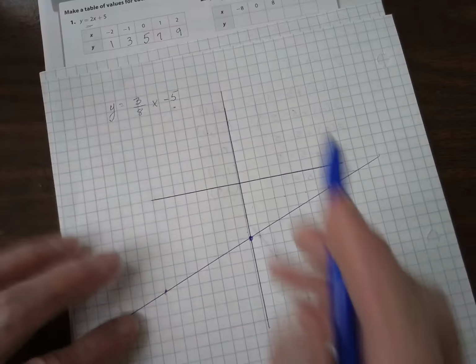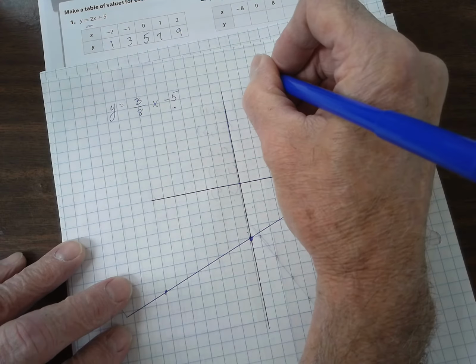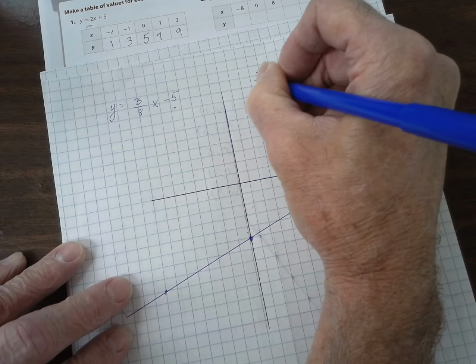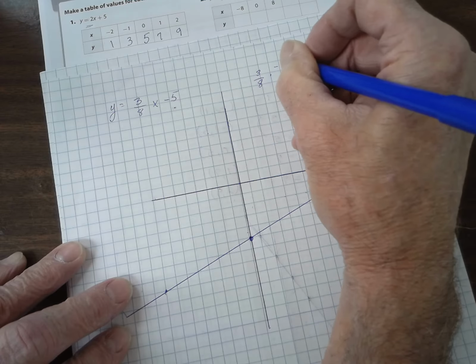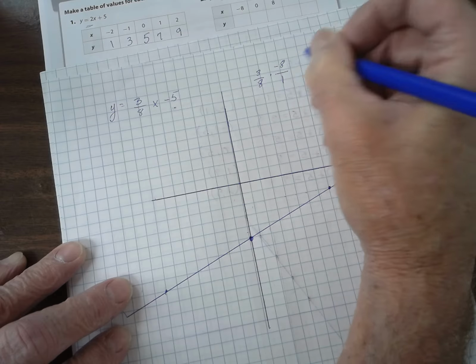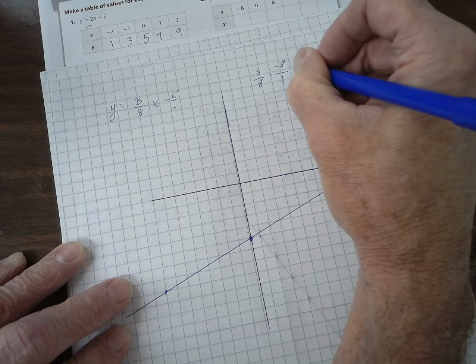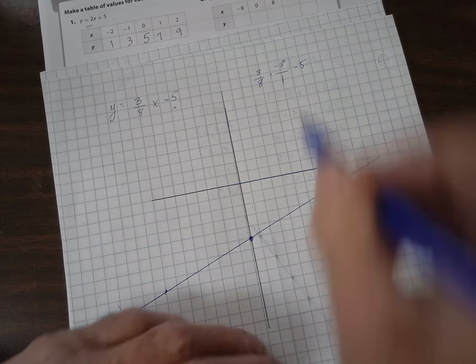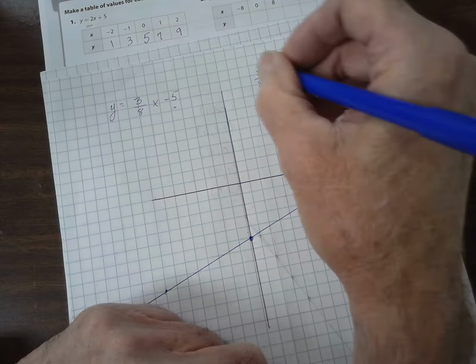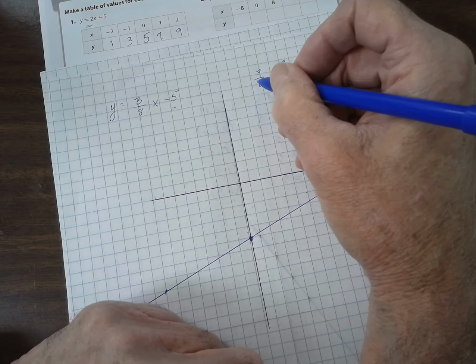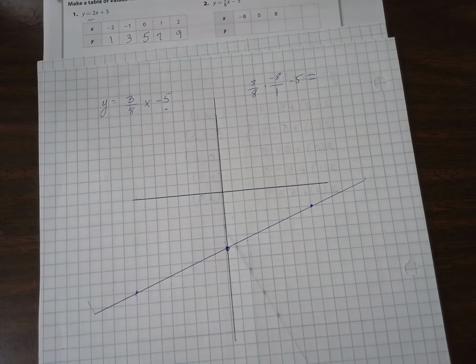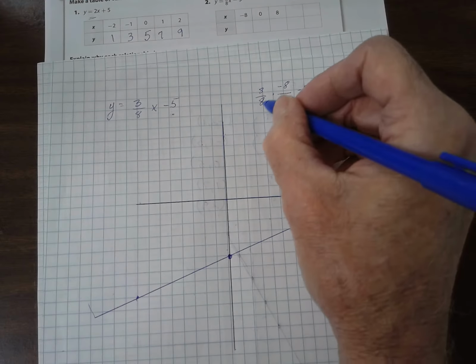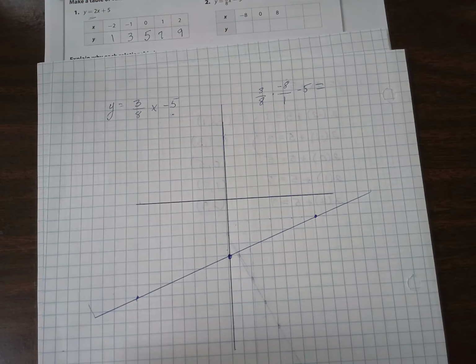Now we're going to fill in the table of values. So 3 over 8 times -8 over 1 minus 5. Okay? So remember, when we multiply fractions, we can factor them out diagonally to simplify it.